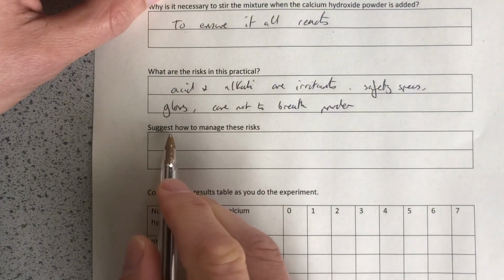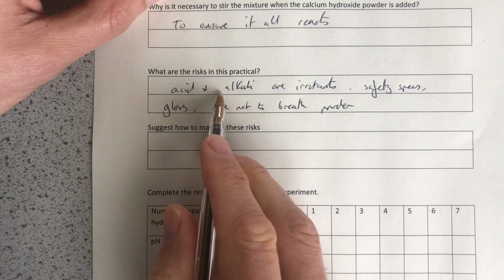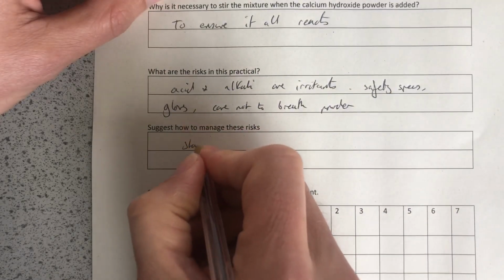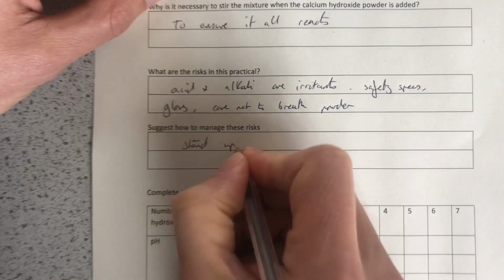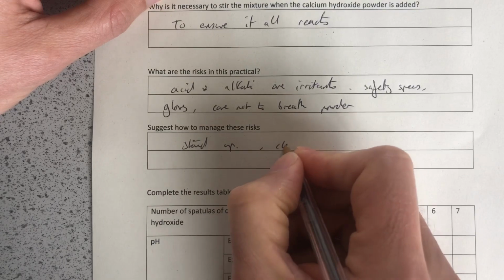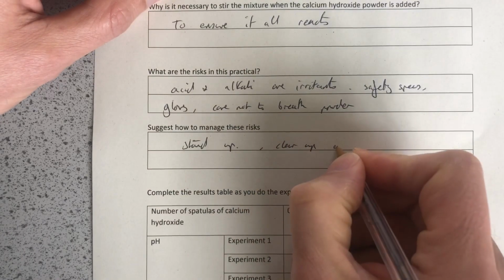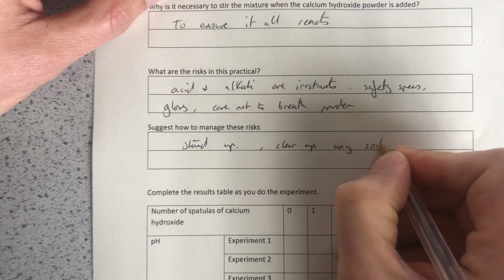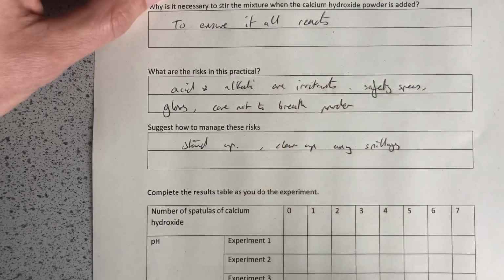So I've added the management to the risks, to the fact that they're irritants, up here. We're also going to stand up. We don't sit down to do practicals. And we're going to clear up any spillages. Often students spill a bit of powder on the desks. We're going to clear up any spillages straight away. And there are probably others that you can think of as well.